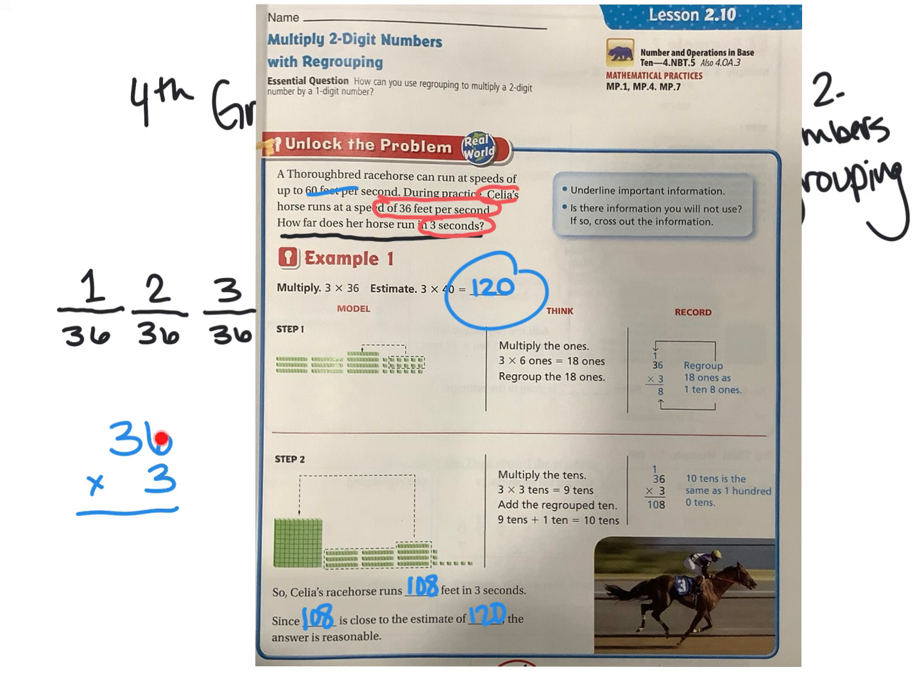So we start with the ones place, just like we do with addition. 3 times 6 is 18. And then we still have to multiply that 3 times 30. 3 times 3 is 9, plus the 1 is 10. And there's our answer. That's how those steps happen. And you'll get super fast at using that algorithm with practice.